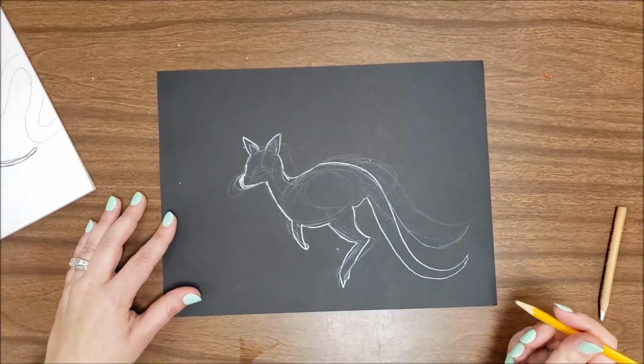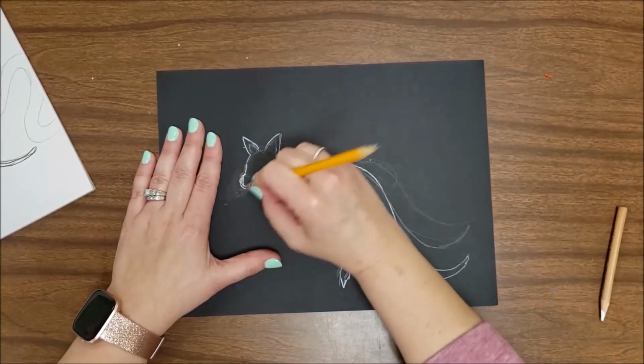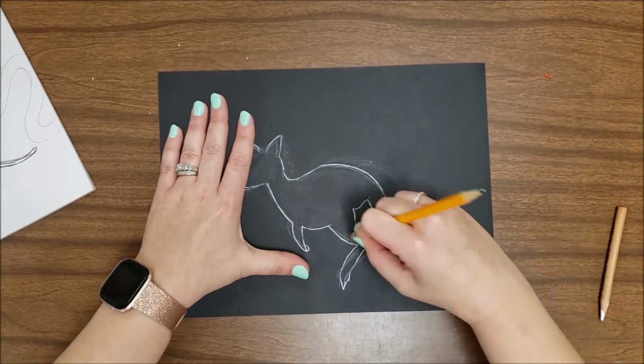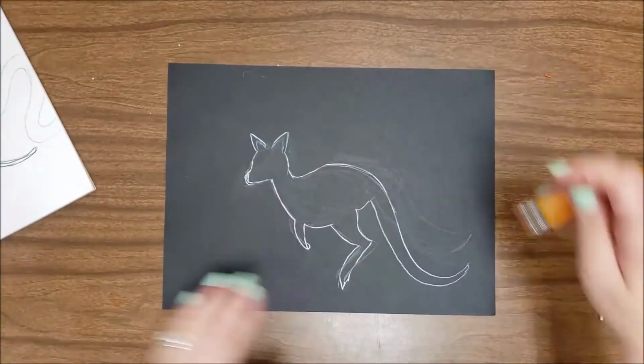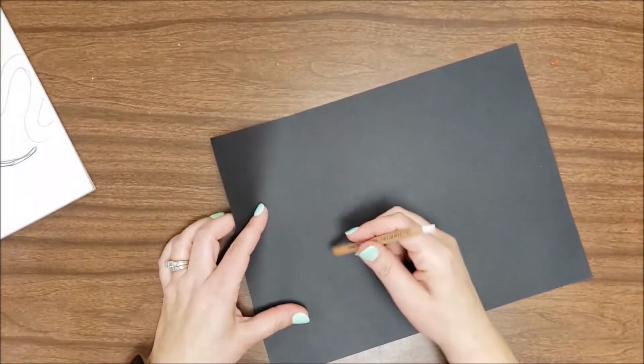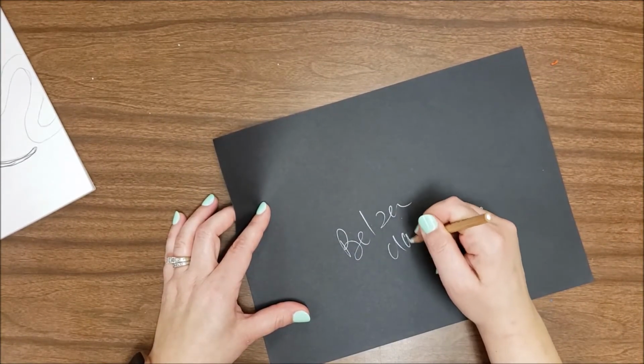And then after you have your silhouette of your animal drawn, you can use an eraser, clean up any extra marks from your sketching. Don't forget, before we paint, we should flip it over, put our name and our class code.